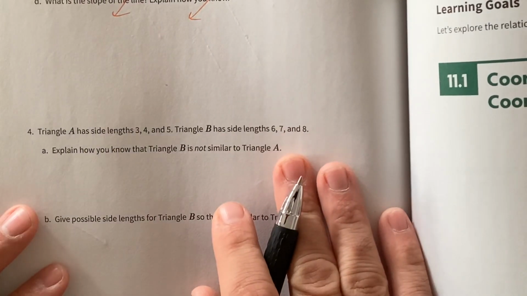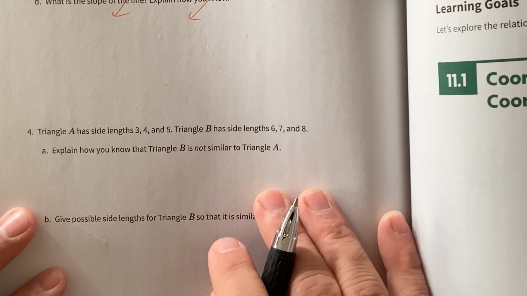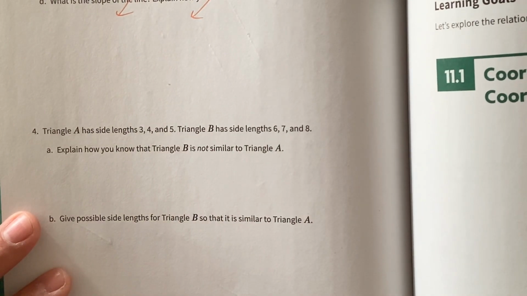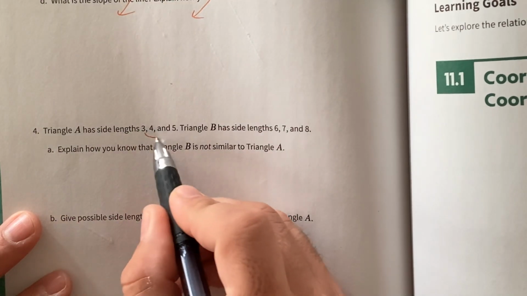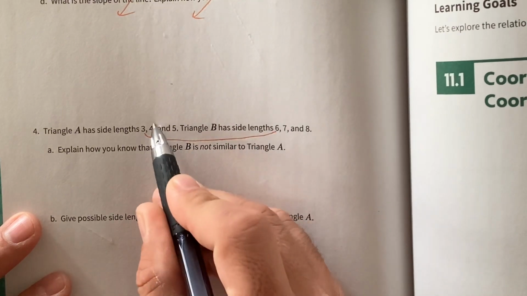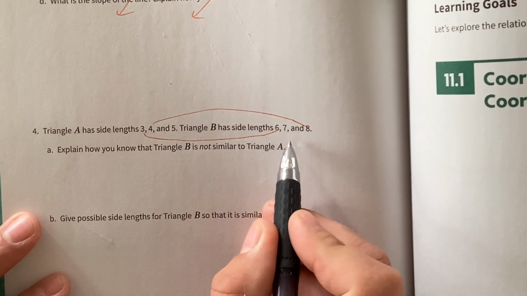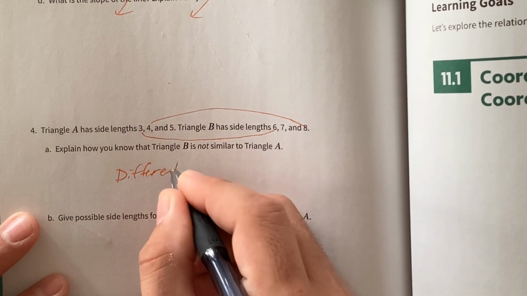Triangle A, 3, 4, 5. B is 6, 7, 8. Explain how you know it is not similar. Gavin, why is it not similar? Because they're not proportionate. Yeah, it looks pretty good, right? 3 times 2, 4 times 2. The problem is 5 times 2 is not listed. So different scale factors were used.